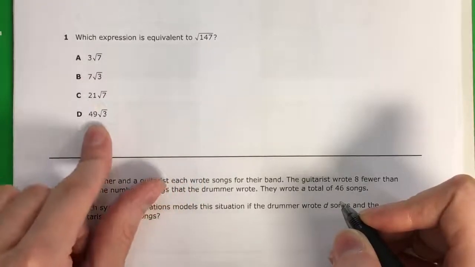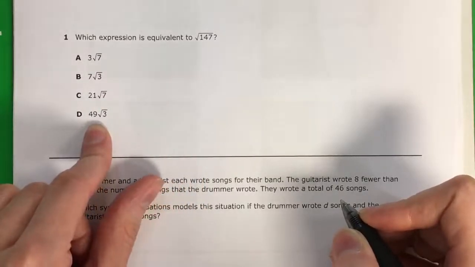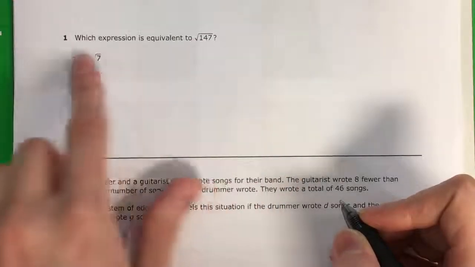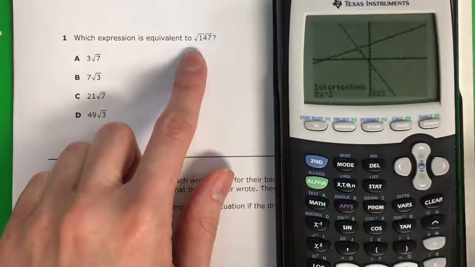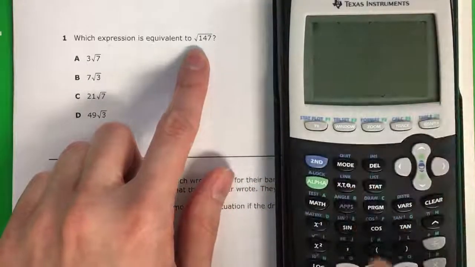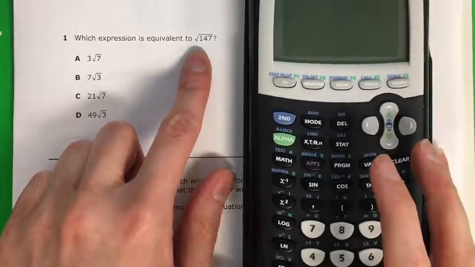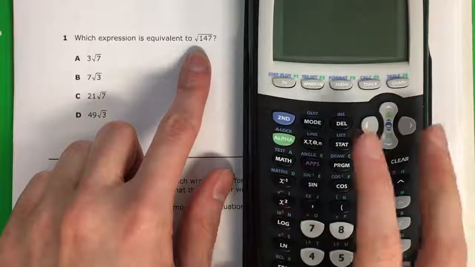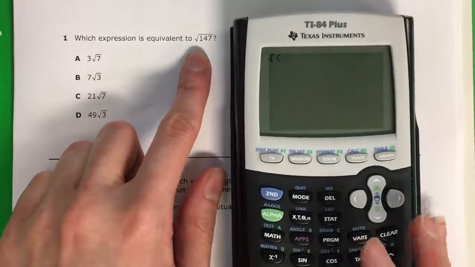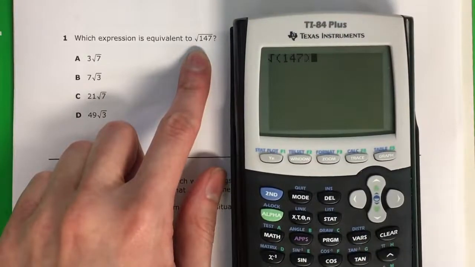And here I have some numbers with square roots. I think the easiest way to solve this is to just put it in the calculator and see which one gives you the same answer. So let's go ahead and do the square root of 147. You press second, and then the x squared key, and you will get a square root. You put 147, parenthesis, enter, and you get 12.12.